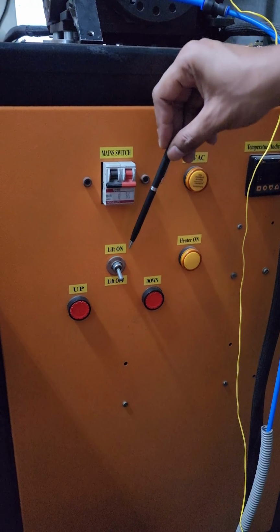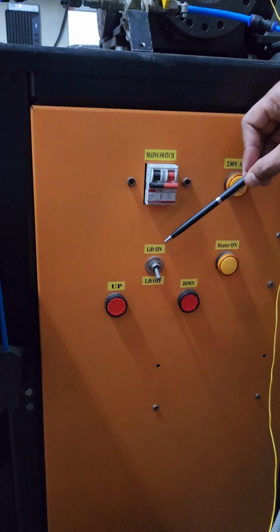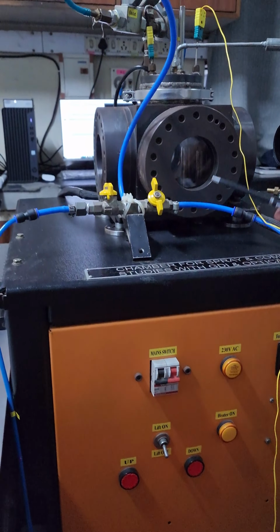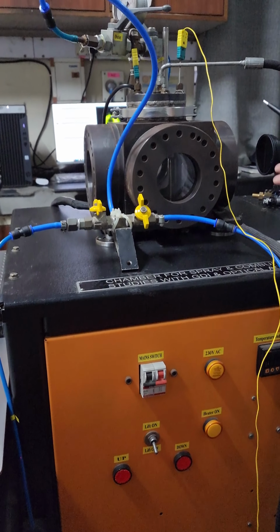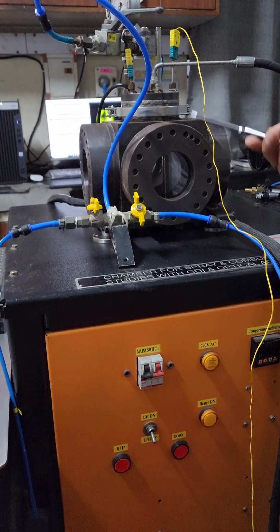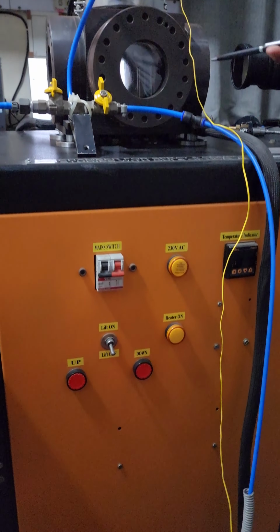There is also a provision to lift the constant volume combustion chamber, so we can adjust its height. We can raise or lower the height depending on the requirement while we are performing the experiment.